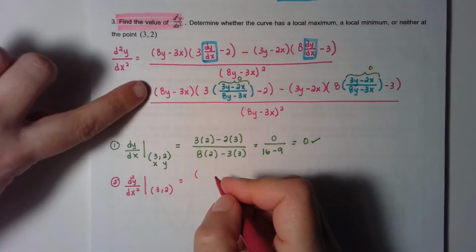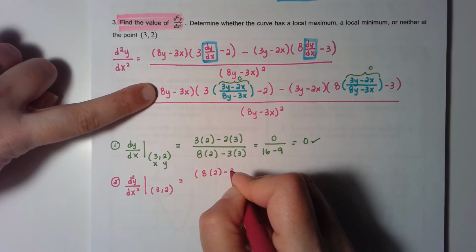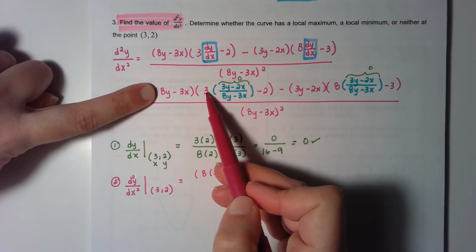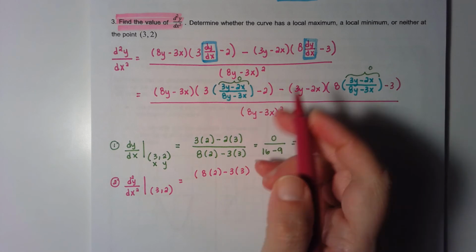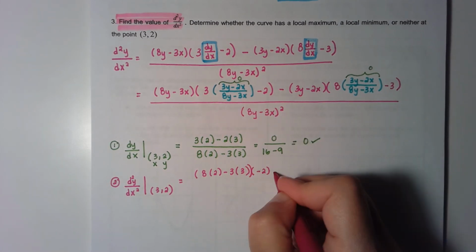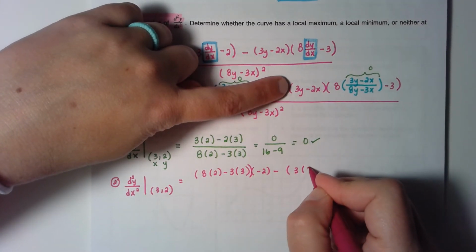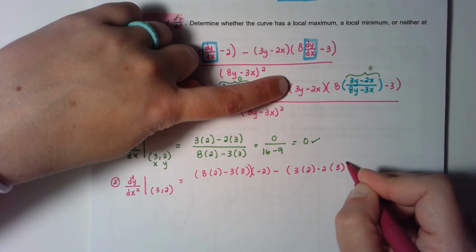So I'm going to start over here. I'm going to have 8 and then the y, which is 2, minus 3, and then the x, which is 3. Now 0 times 3 is 0. So all that's going to be left in this chunk of the problem is going to be the negative 2. Minus. Now I'm going to have the 3 times the y, which is 2, minus 2 times the x, which is 3.